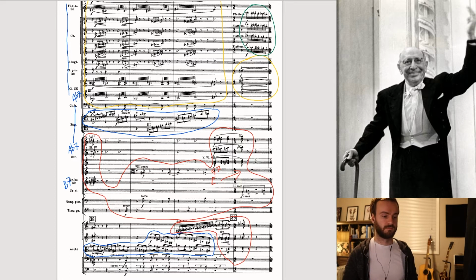Whoa. Gotta listen to that again. This goes by so fast. Never going to get through this whole piece. Never. No, it's further than that. Okay, here we go.